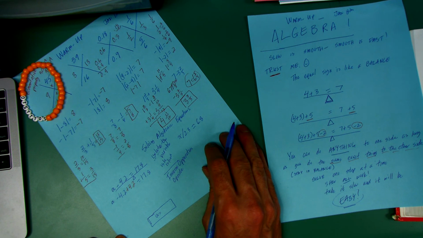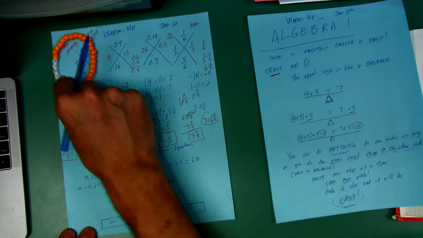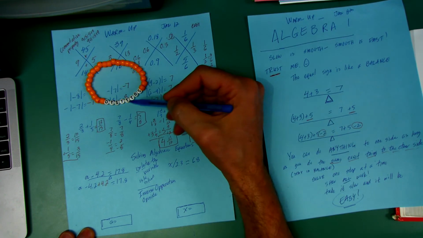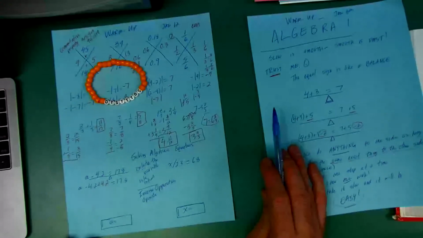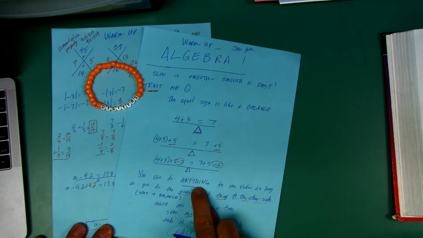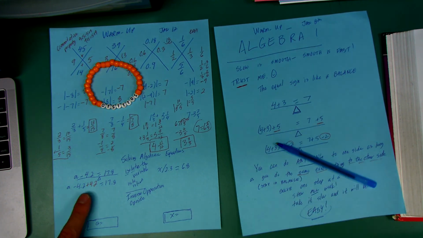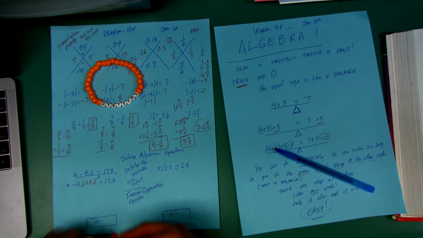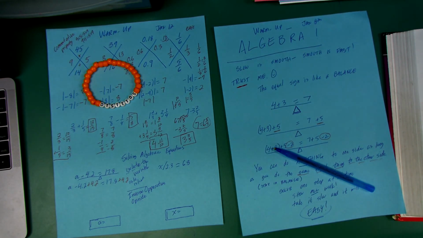Won't I sort of sink to this side and be leaning that way now? Yeah. How do I keep from doing that? And this is where the bracelet comes in. Do the same thing to the other side. You can do anything to one side, as long as you do the same exact thing to the other side. So if I added 4.2 to this side of my equation, I have to add 4.2 to this side so it stays in balance, so it stays equal.